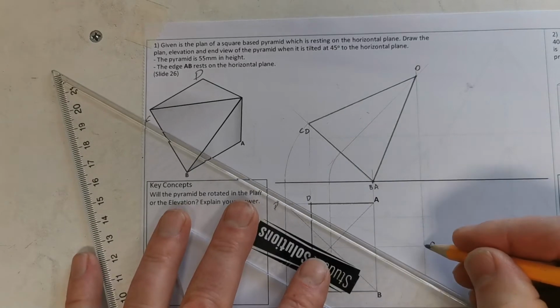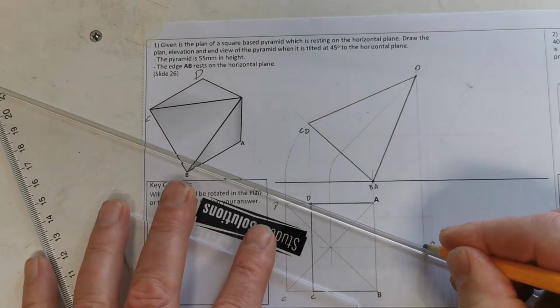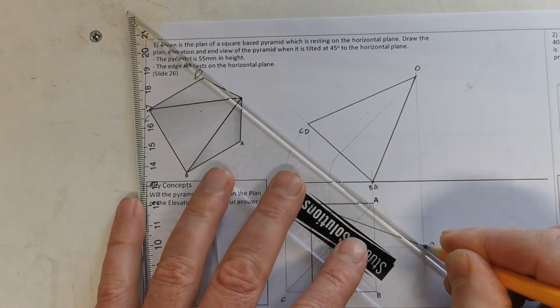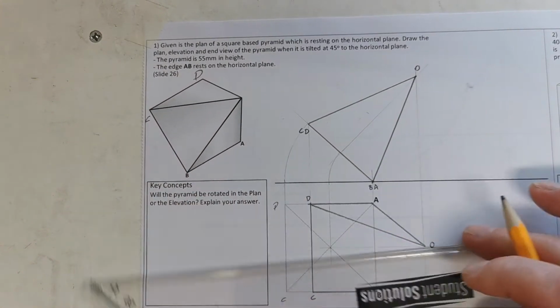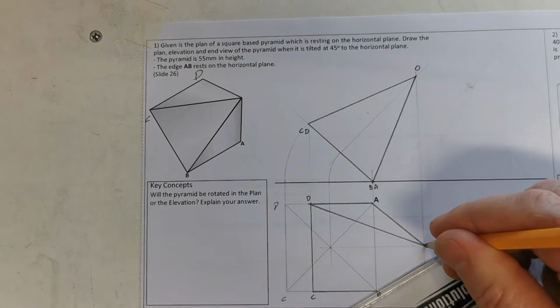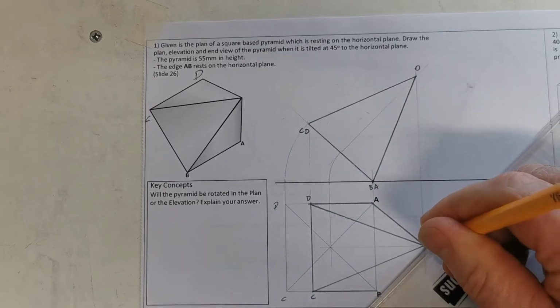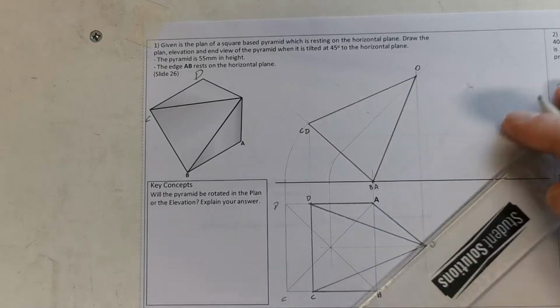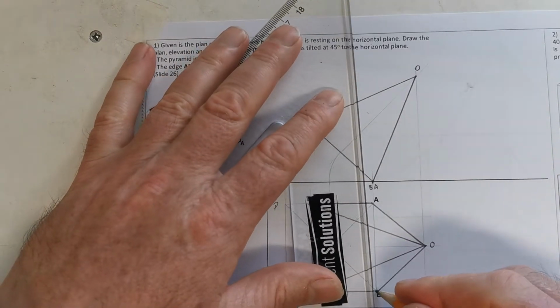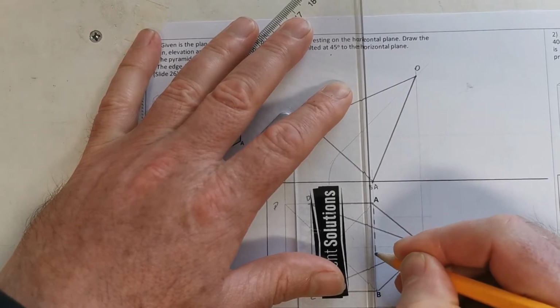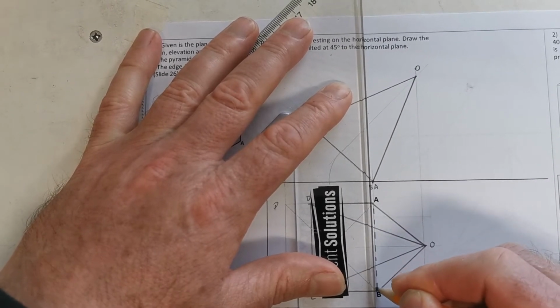So I'm going to draw now my four edges. OD, OA, OC, OB, and that's along the ground there. So we can see that.